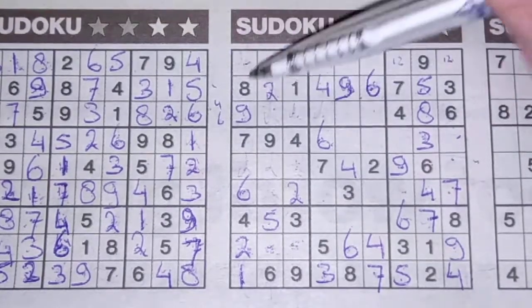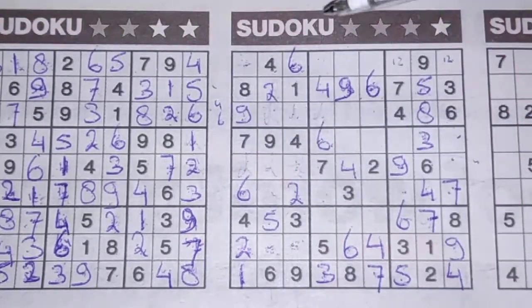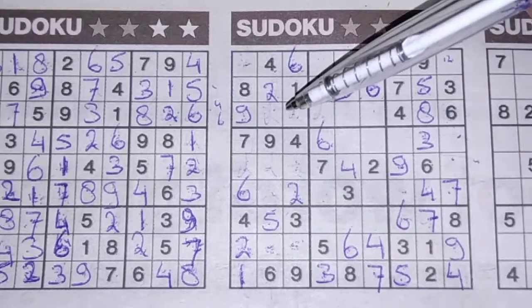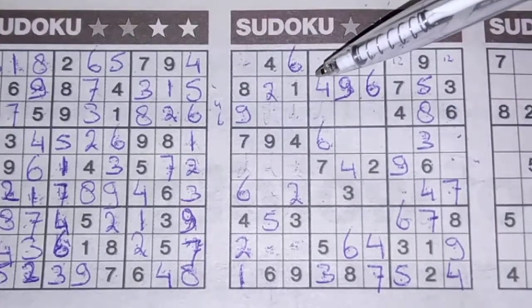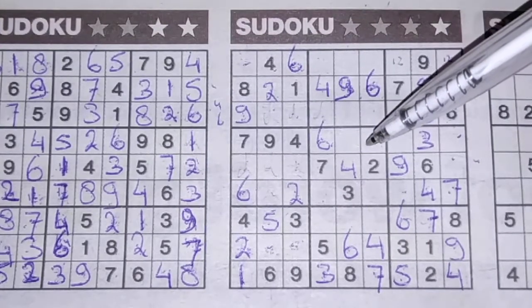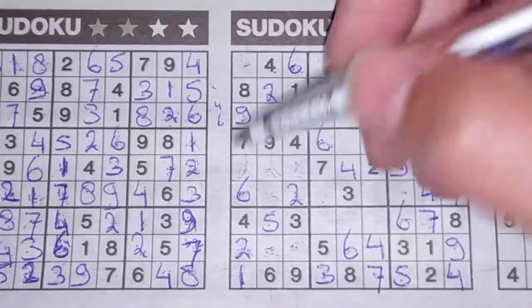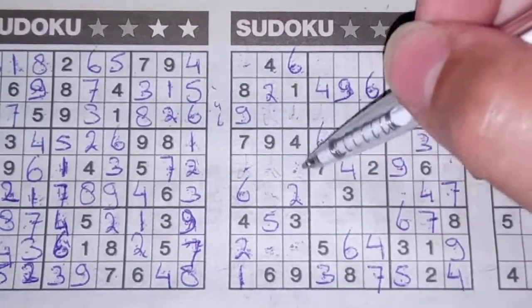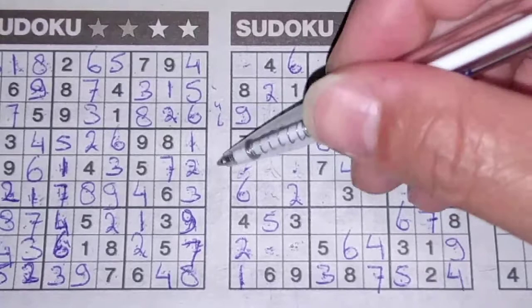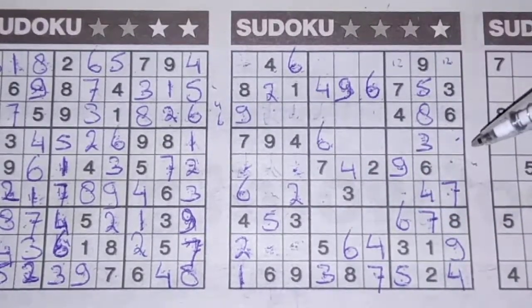In this big square, one of the missing numbers is a 5. Yeah, a 5. I see here a 5, so no 5 in these 2 boxes. So the 5 could be here or could be there. Remember that we have a 5 in one of those 2 boxes in the middle column row.